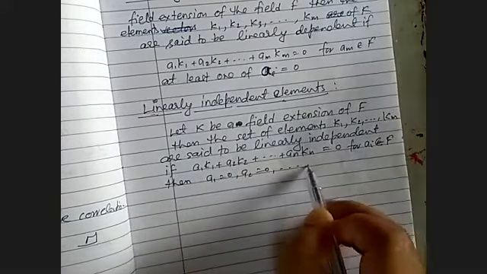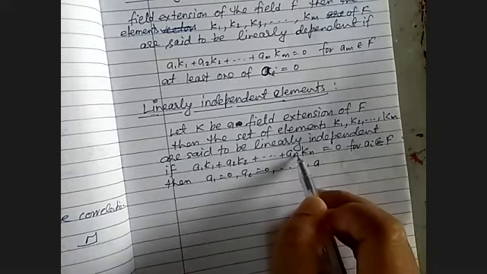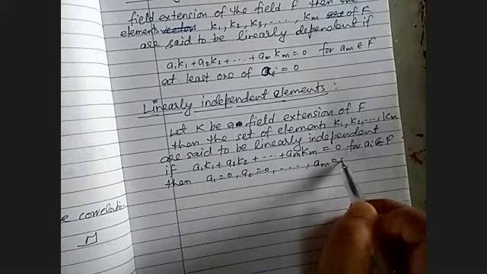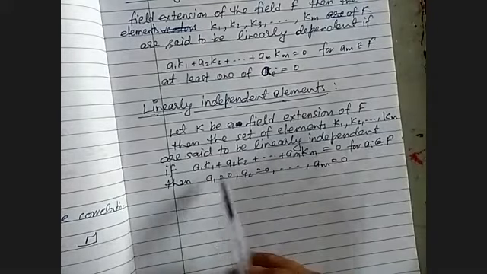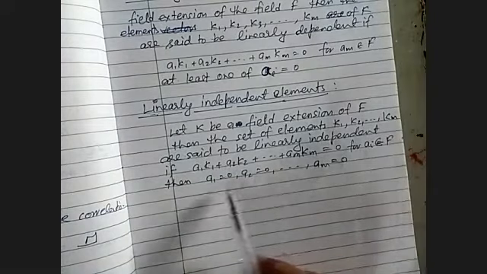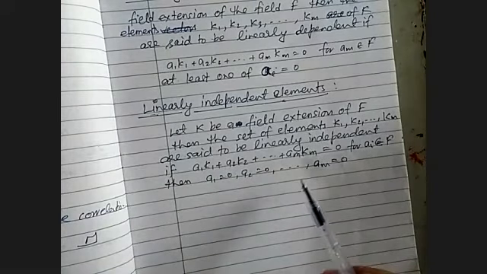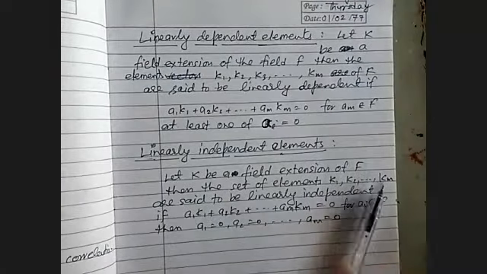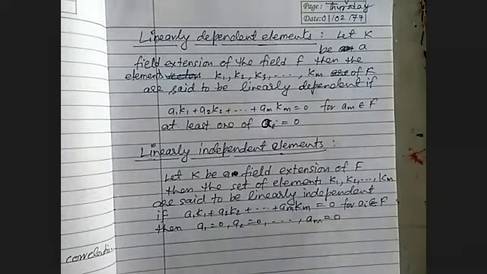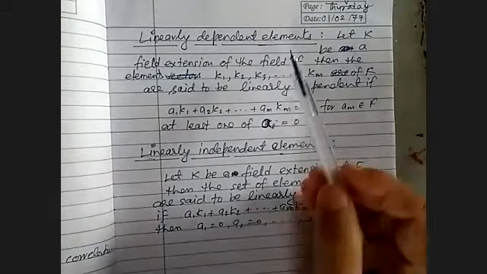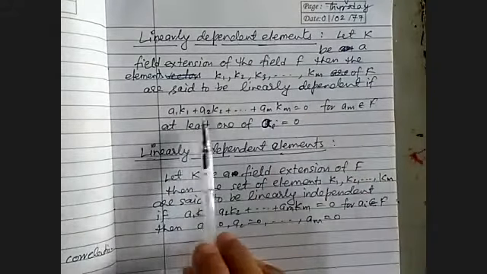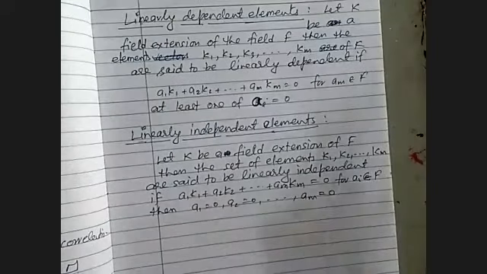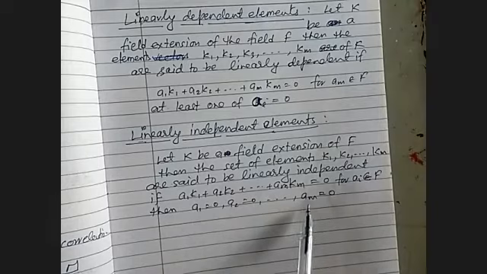It means every value A1, A2, A3 from F, they all should be equal to 0. This is the difference between the definition of linearly dependent element and linearly independent elements. In dependent elements, at least one of Ai's should be nonzero, but in linearly independent elements, every element should be equal to 0.